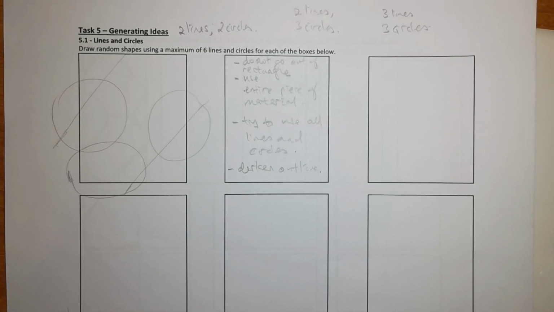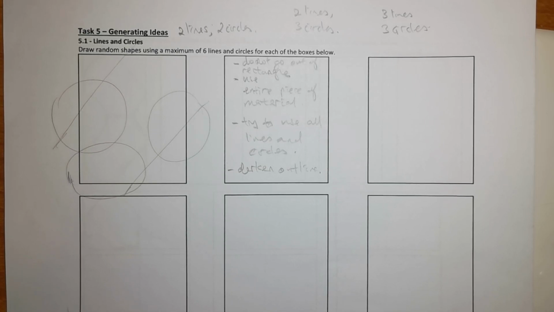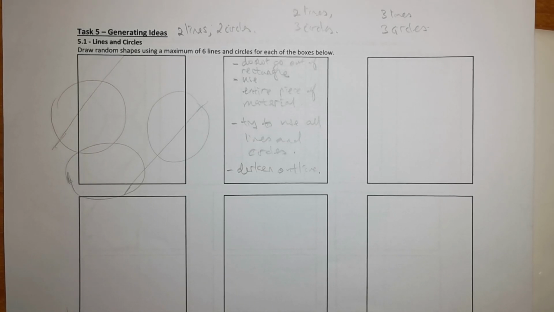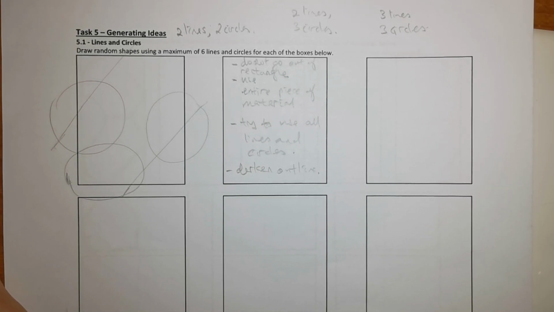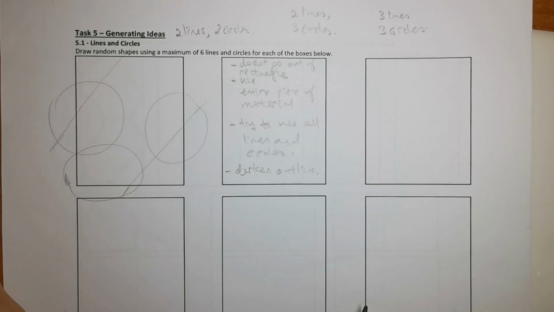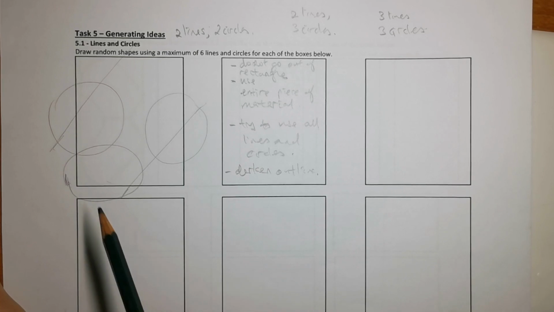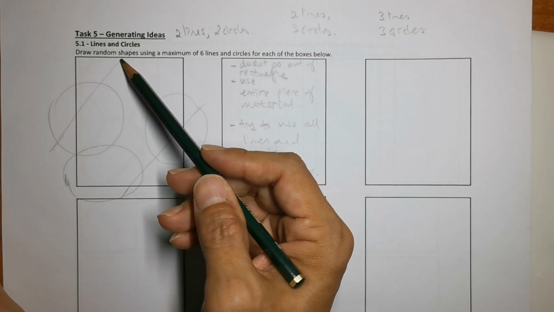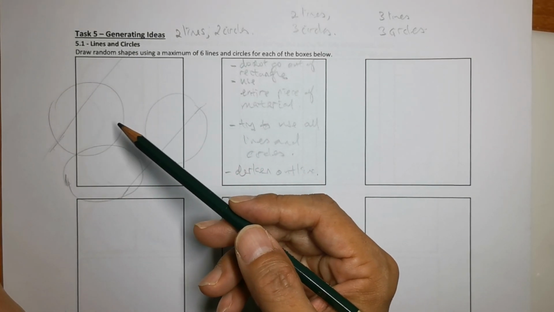I want to make use of this short video to help you on your task 5 and task 6, for those of you who have problems with the two tasks. Now task 5, you are asked to generate random shapes with lines and circles. You are given 6 squares and 6 rectangles down here. You are asked to generate shapes using lines and circles.